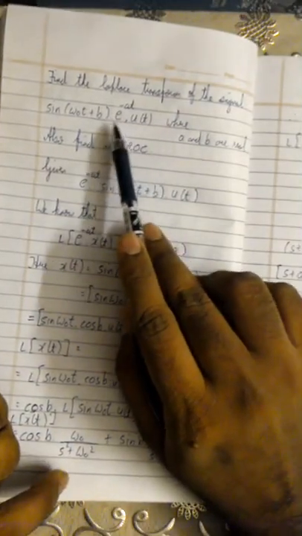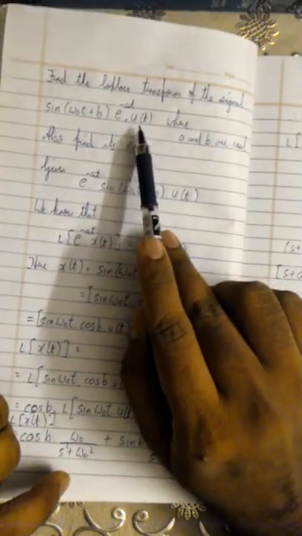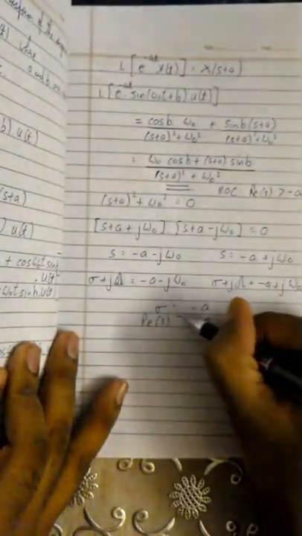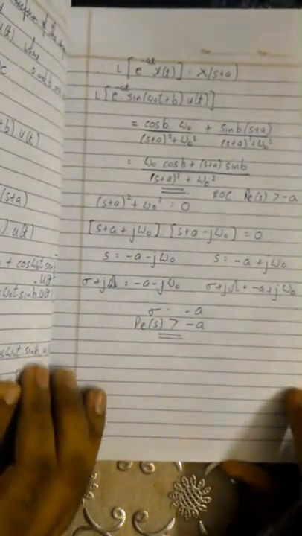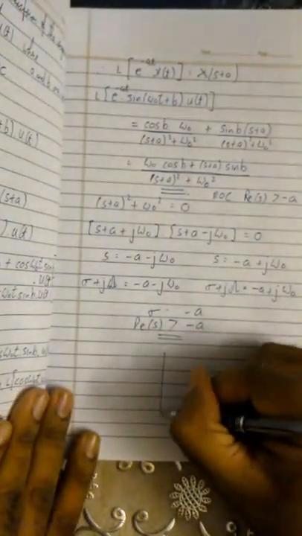Here you can see that this is a right-sided signal, since the signal is multiplied with u of t. So immediately I can understand that the real part of s is greater than minus a. That's how I got the ROC. Real part of s is greater than minus a.